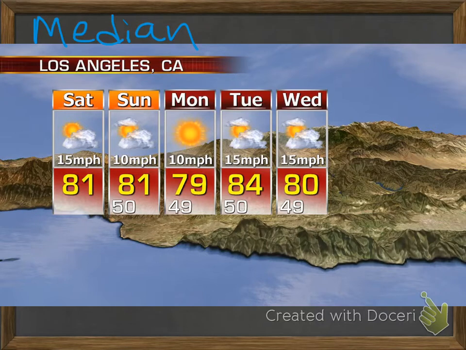So let's say we were given a set of data. For example here, the weather in Los Angeles. You'll see this on the news, you'll see it online, and they give you a group of numbers. And we're going to look at just these numbers right here, these ones in yellow. It is the predicted weather forecast for the week, Saturday, Sunday, Monday, Tuesday, Wednesday. And you have 81 on Sunday, Monday 79 degrees, Tuesday's 84 degrees, Wednesday is 80 degrees.